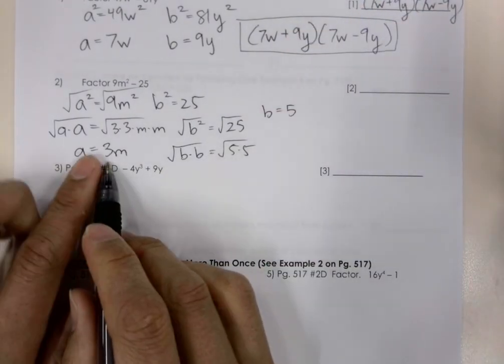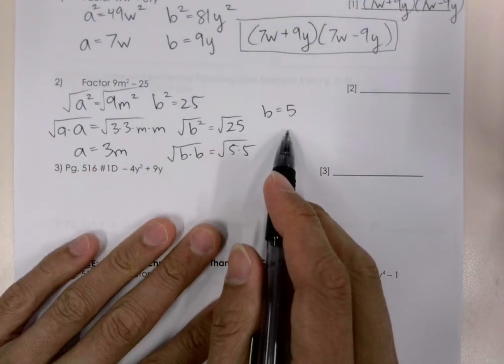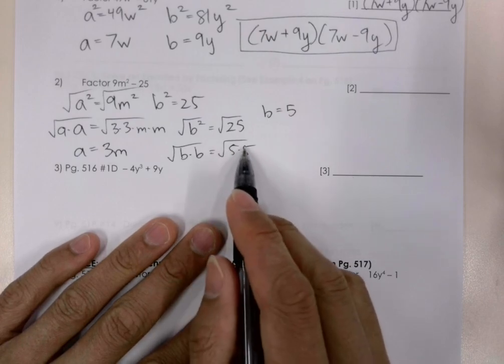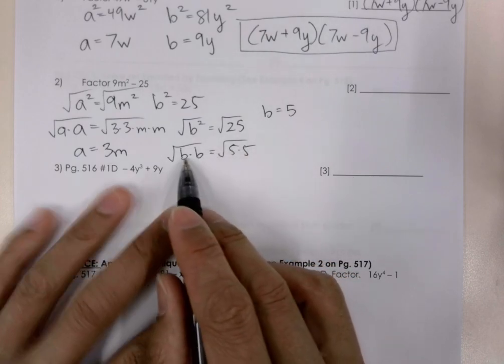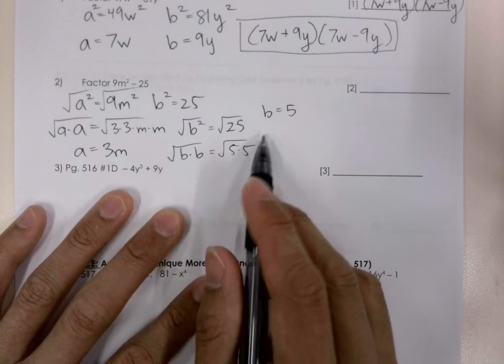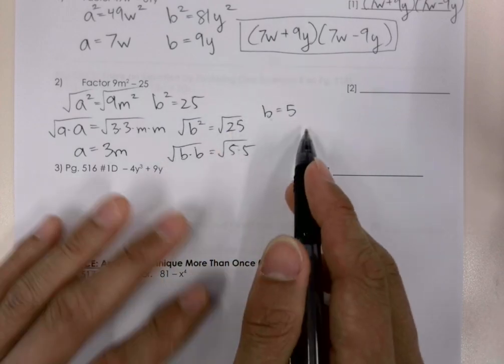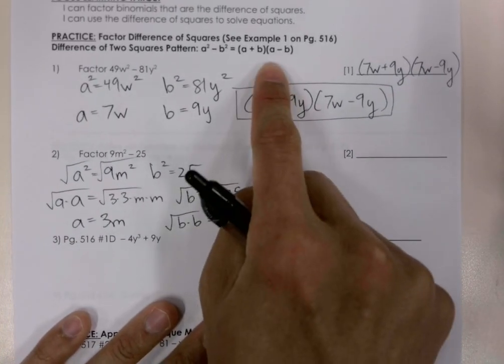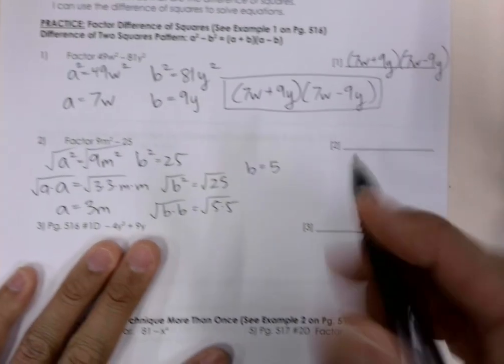Alright, so our a is 3m and our b is 5, right? Because we have 2 5s under the square root, so that can get pulled out. We have 2 b's under the square root, so that can be pulled out, ending up with b is equal to 5. And then now we're going to go ahead and use this same expression.